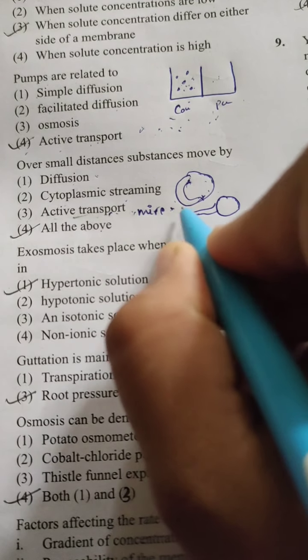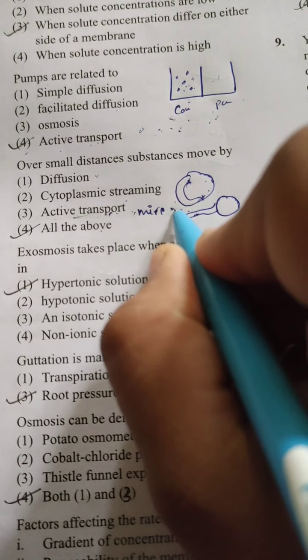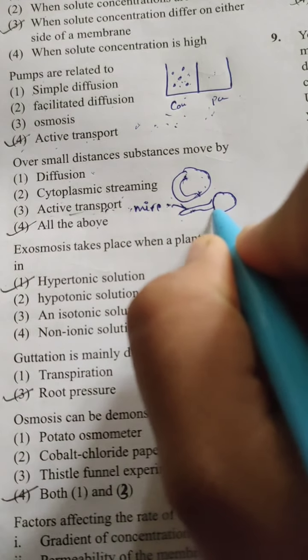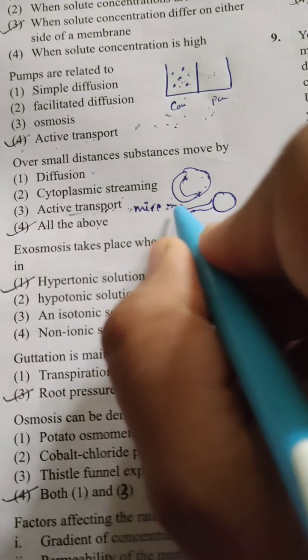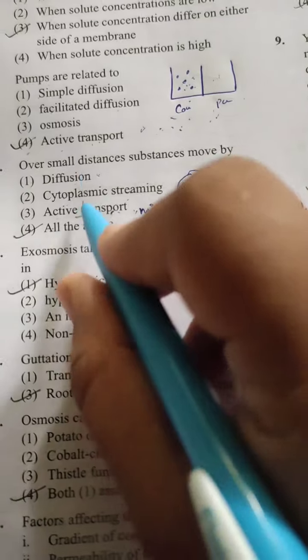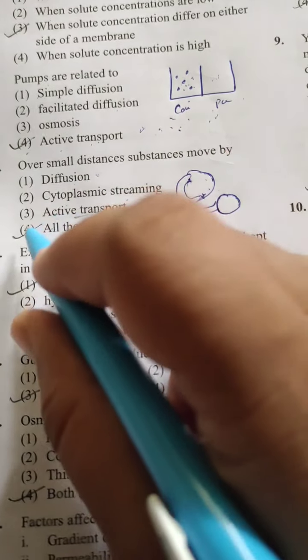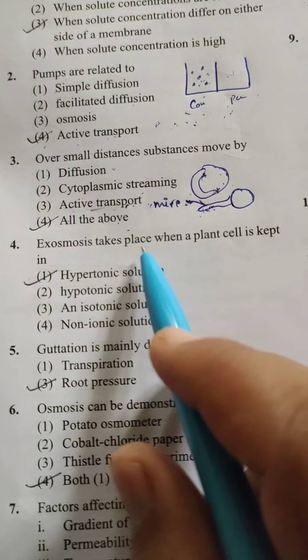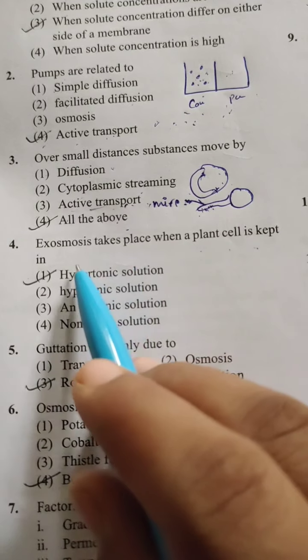And thus active transport of these mineral ions takes place into the roots. So the minerals are moving over smaller distances, and hence all of the above is option 4.